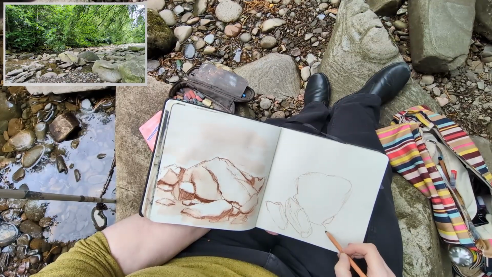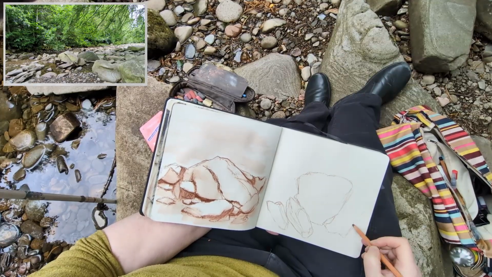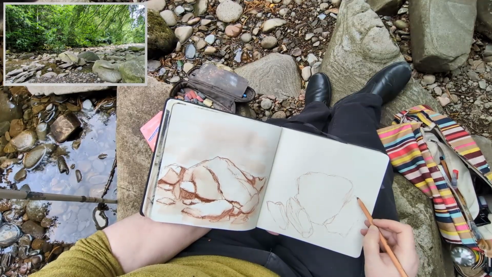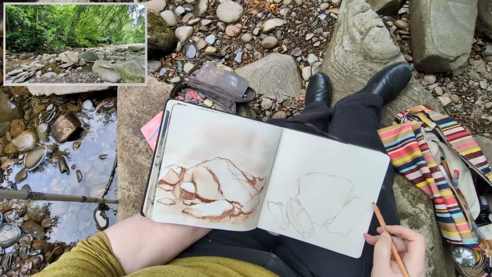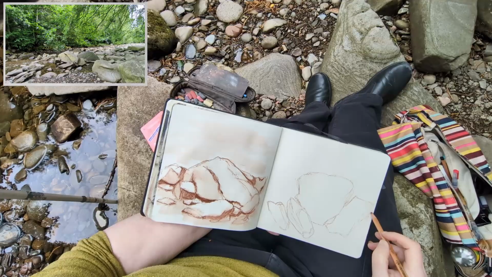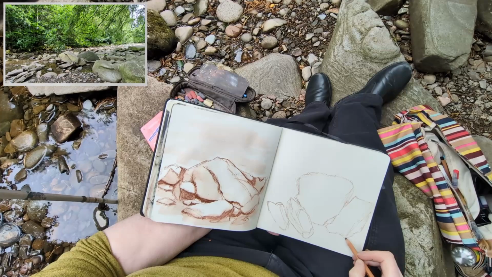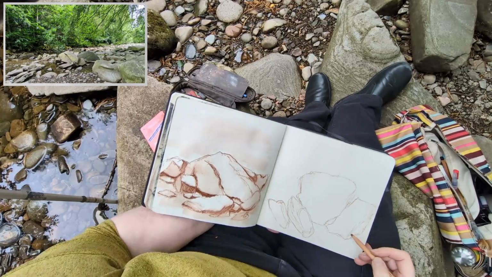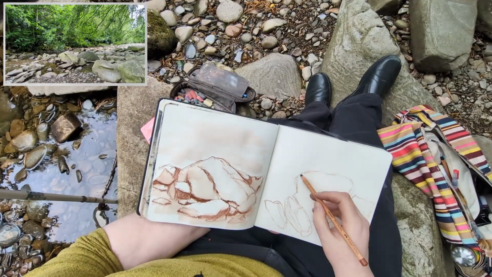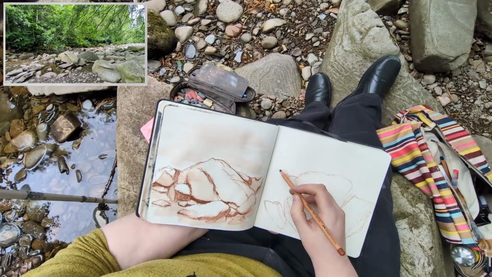And then behind it, it's got a rather large flat friend that's hanging out next to it. And then we have a rounded stone.